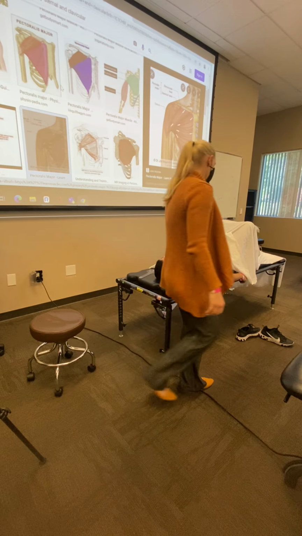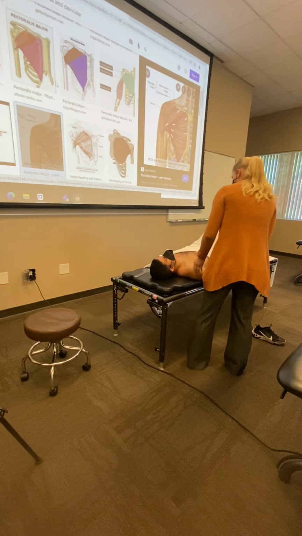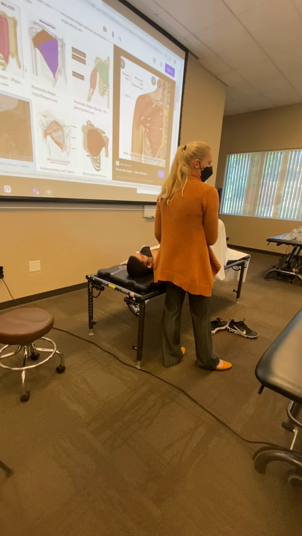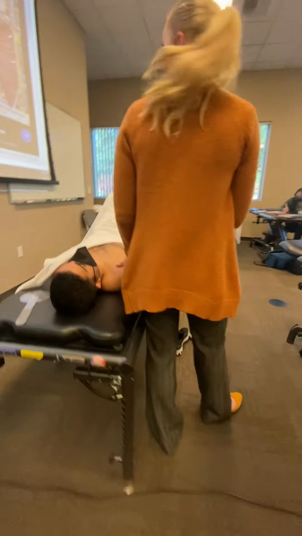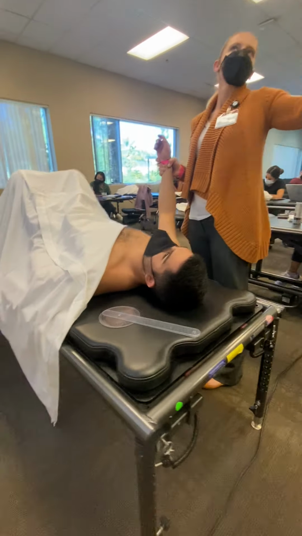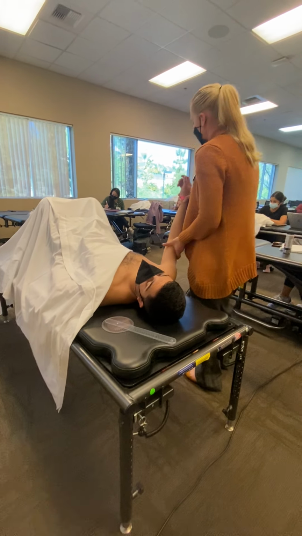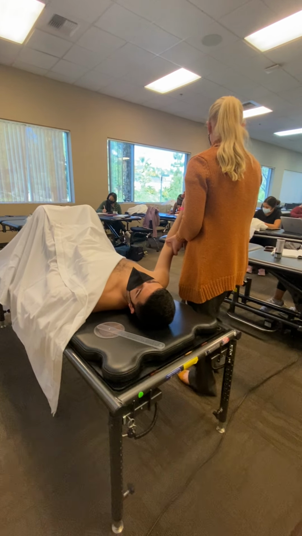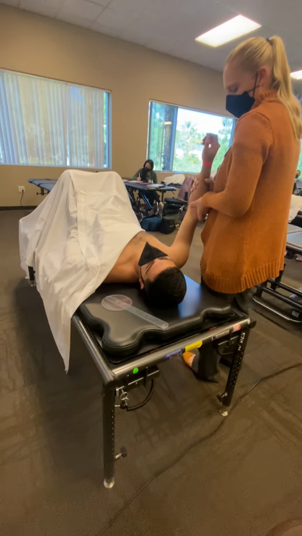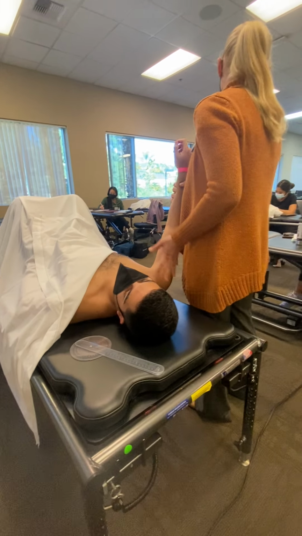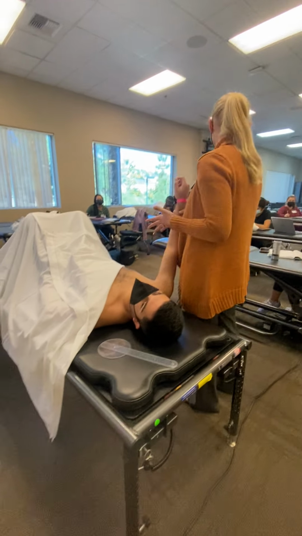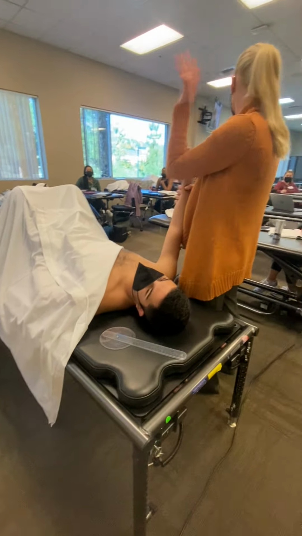So for clavicular fibers, you're going to have the shoulder abducted to 90. Oh, can you? Yep. Sorry. There we go. Thank you. So externally rotated, shoulder abducted to 90 degrees. Again, please use your high-low tables. This table is making me so mad, but I would have the table up higher so that you can save your back.